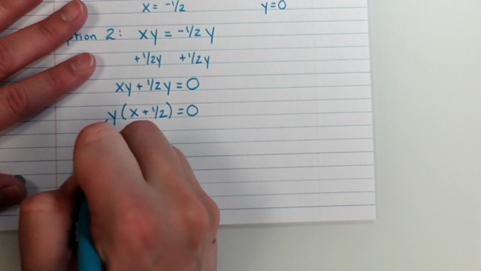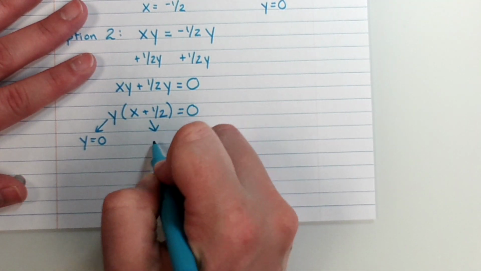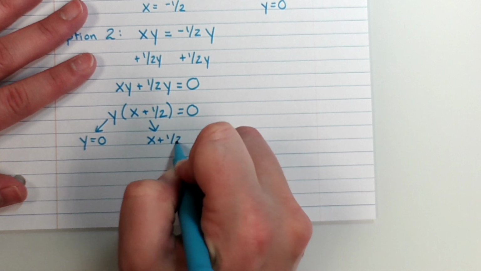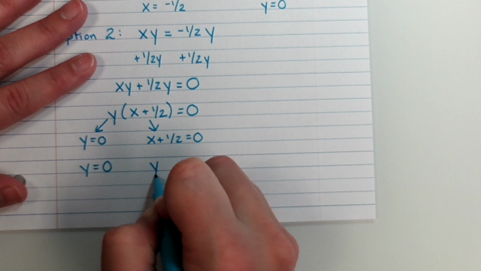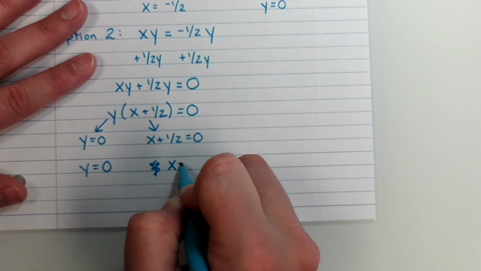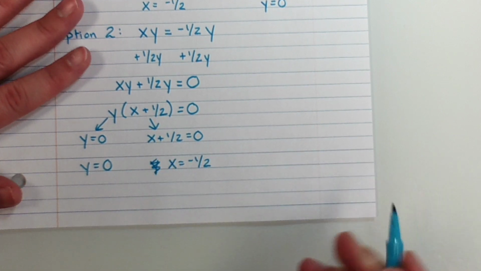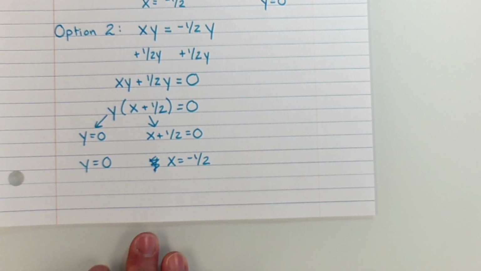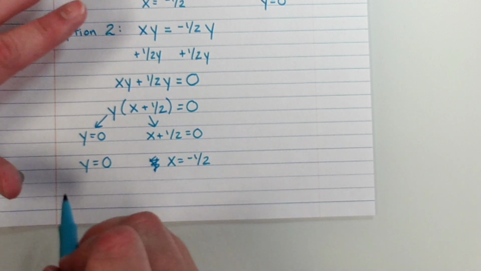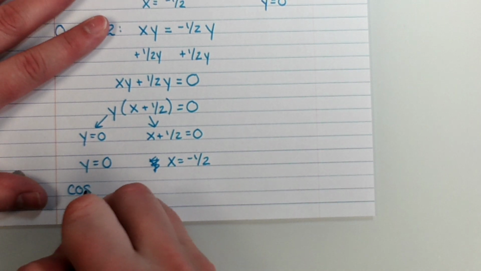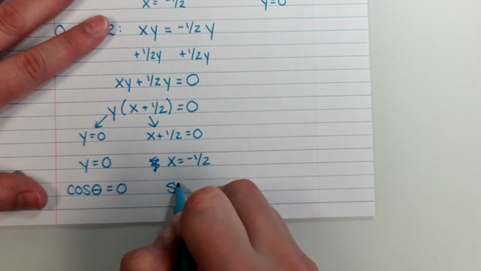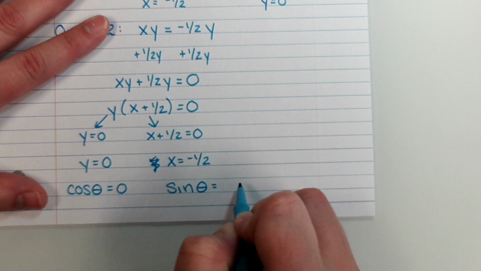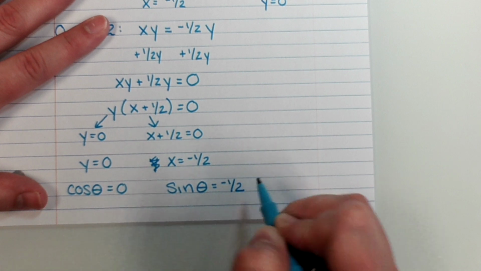In factored form, you set the factors equal to 0 when it's equal to 0. You'll get the same things as what we did the other way, y equals 0 and x equals negative 1/2. Remembering that y was cosine and x was sine.